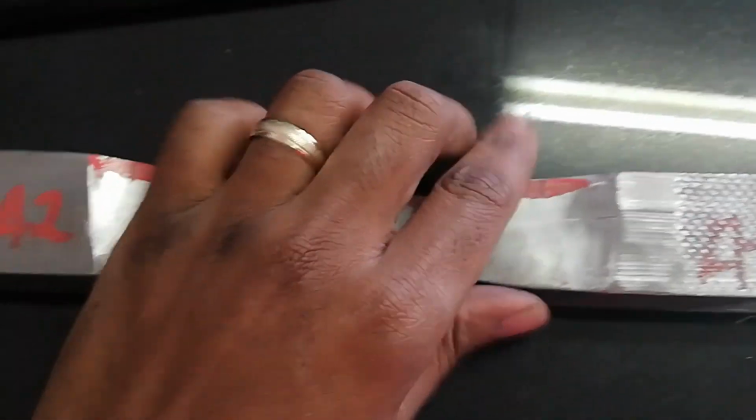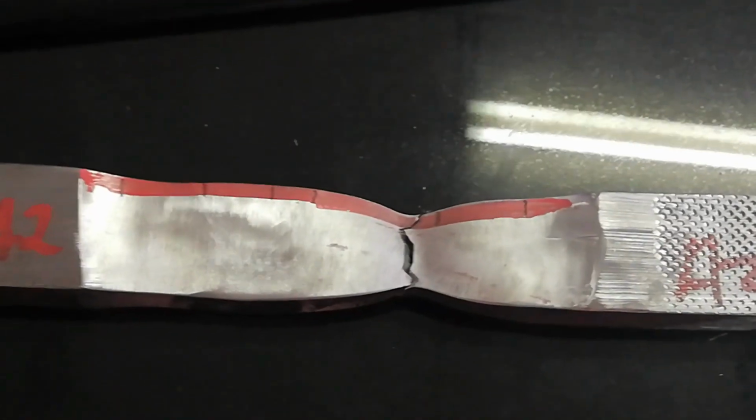So now I can measure my extension. Previously it was 50 millimeter.